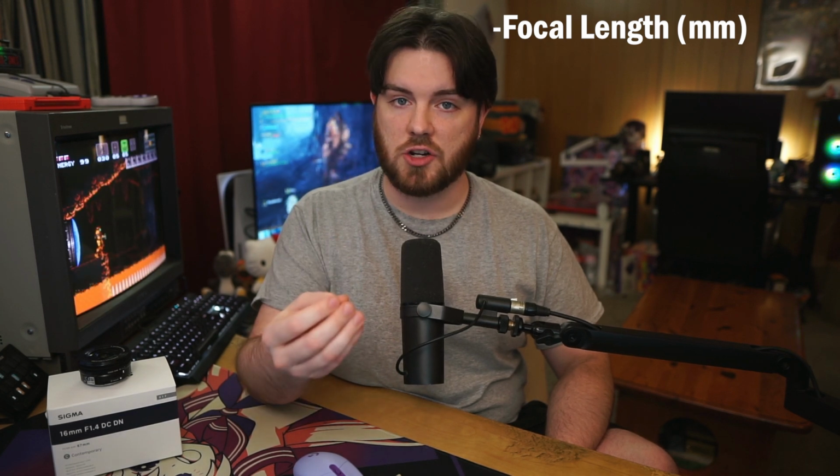The first spec that you want to pay attention to between these two lenses is the focal length, which is measured in millimeters. Both lenses say 16mm on it. However, the Sigma lens is a prime lens, meaning it does not zoom in. What you see right now is what you get. It will not zoom in or out, whereas the kit lens that comes with the a6000 is a 16 to 50mm and has a zoom ring that you can rotate right here.